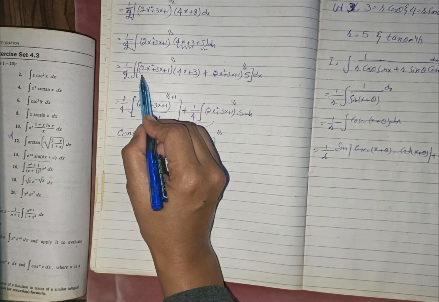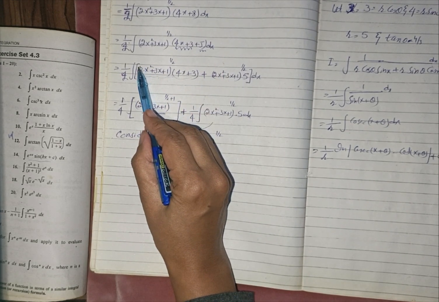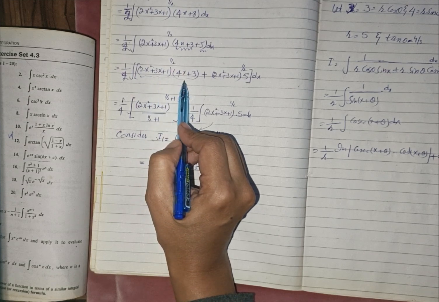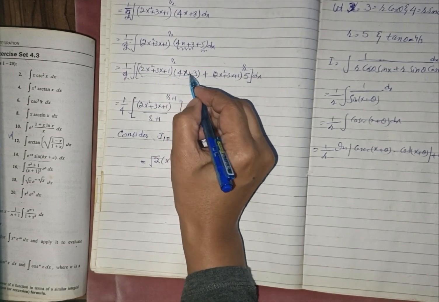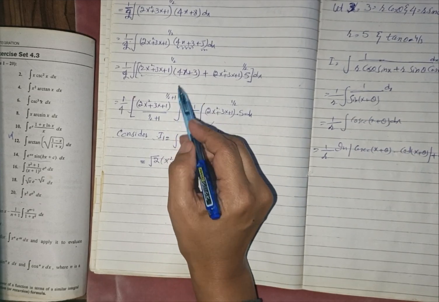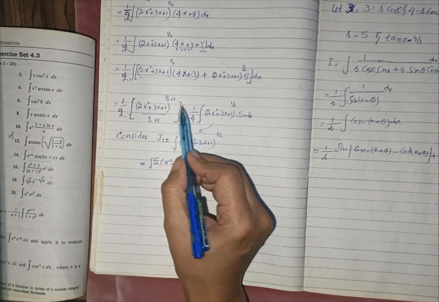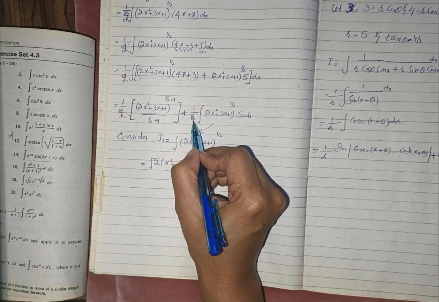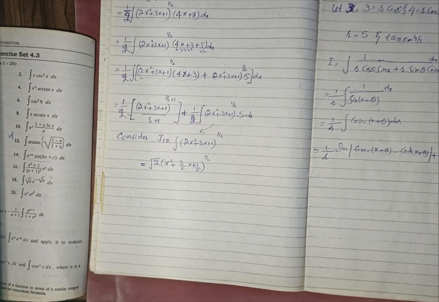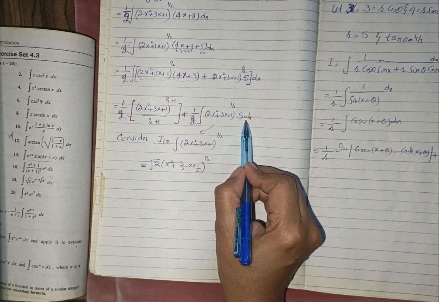In the first expression, we see that the derivative of this term is present in its product. So by using the power rule of integration, we will solve this expression as 2x square plus 3x plus 1 raised to the power 1 by 2 plus 1 upon 1 by 2 plus 1, plus 1 by 2 integral of 2x square plus 3x plus 1 raised to the power 1 by 2 into 5 dx.